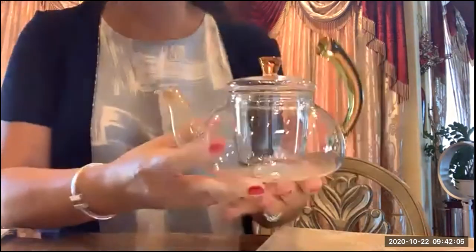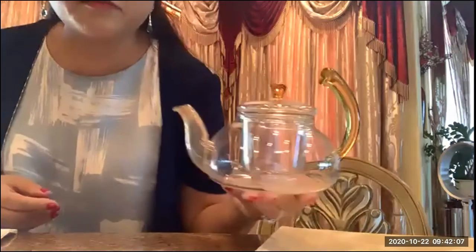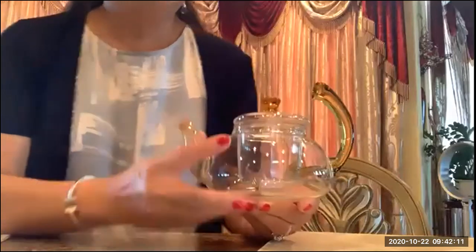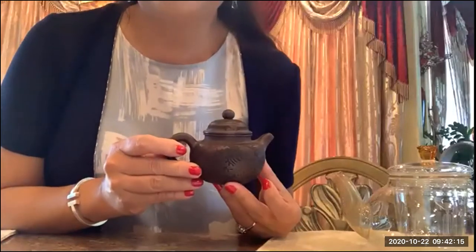See the glass tea leaf, the teacup can be like that. When I drink green tea, I like to use this set. When I drink black tea, I can use this set. Okay. Any questions?